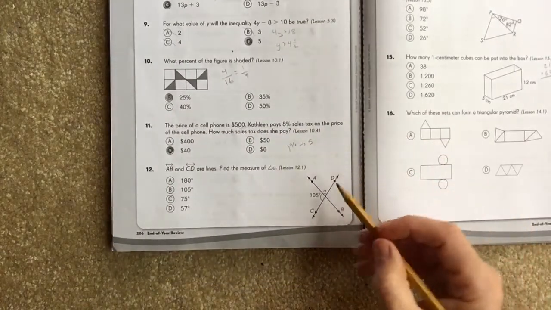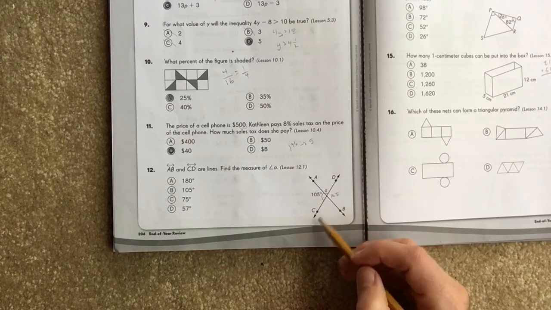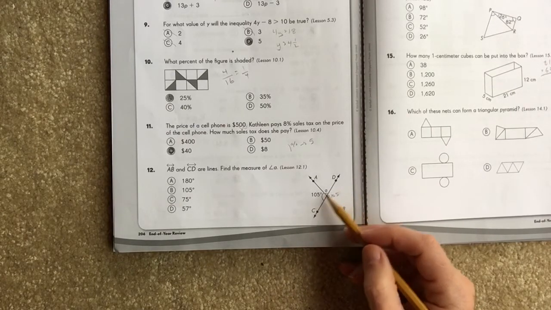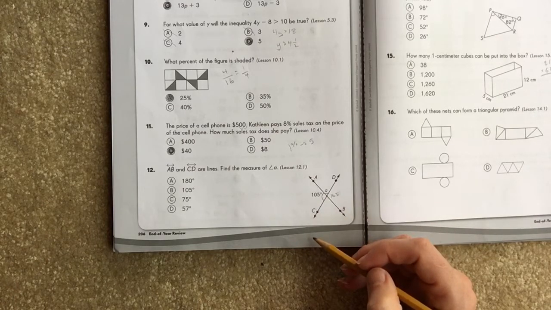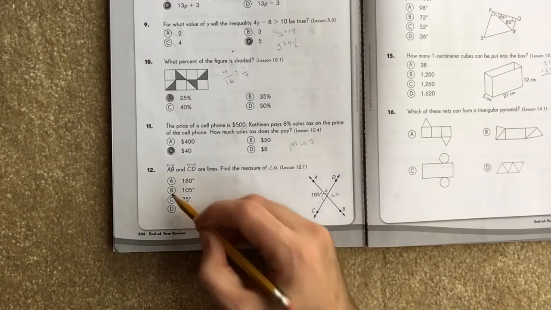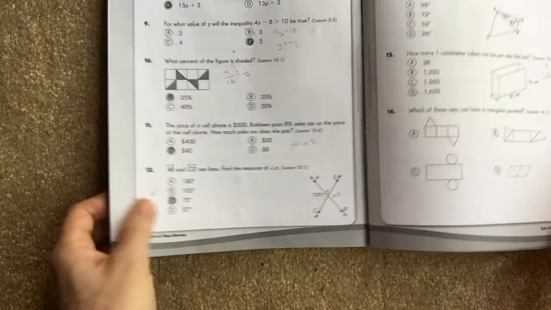Number 12, immediately I know that the opposite angle is equal, and then the angle next to it must add up to 180 degrees. So 105 plus what equals 180? 75. All right, hopefully you're checking these as we go.